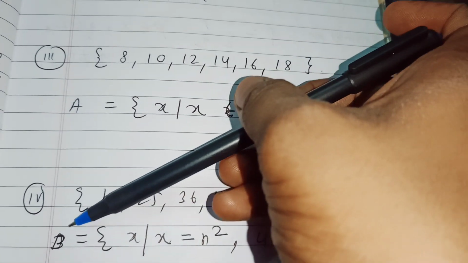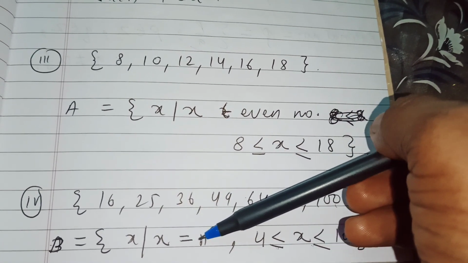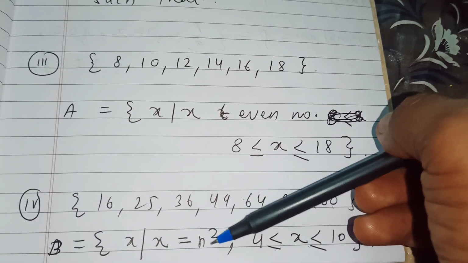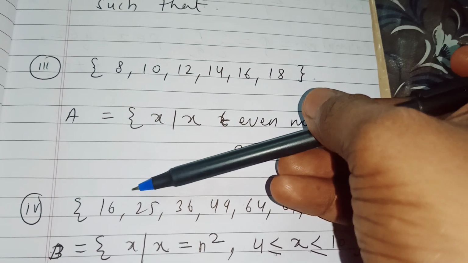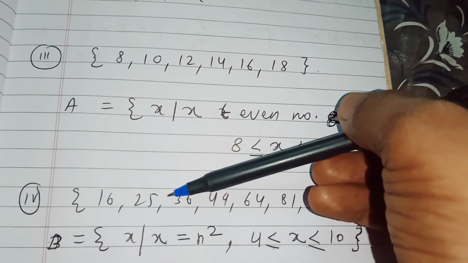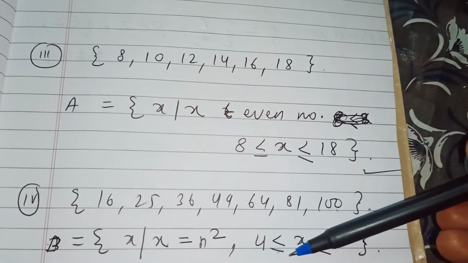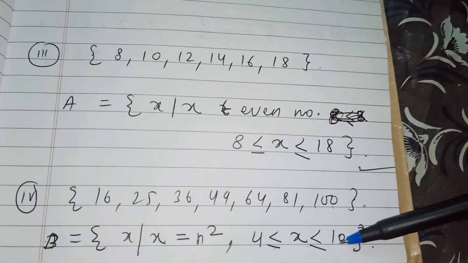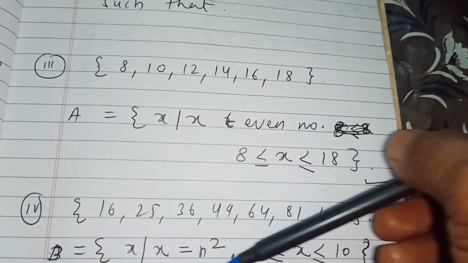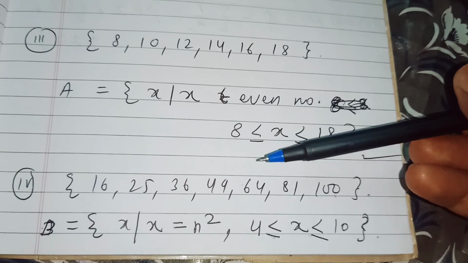This is the set B. x such that x is equal to n square, because n square is given: 4 square is 16, 5 square is 25 and 6 square is 36. So 4 less than or equal to x and x less than or equal to 10. So we can write it this way. Got it? This is a set.